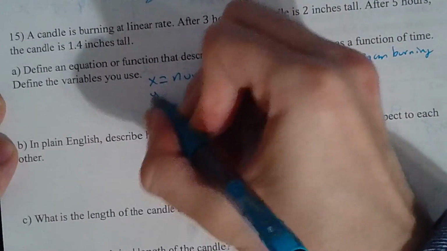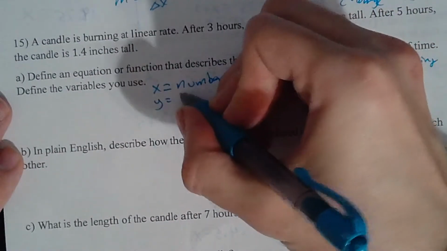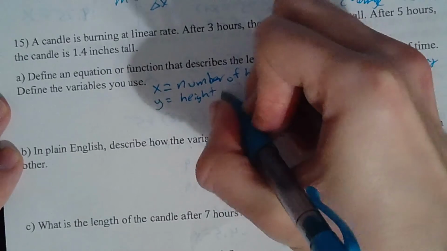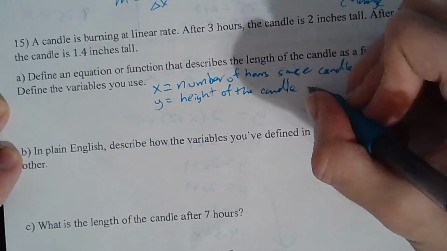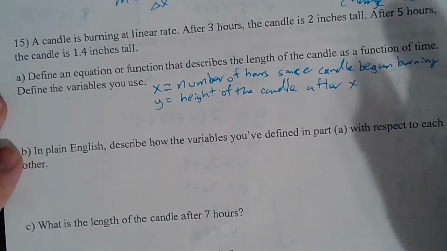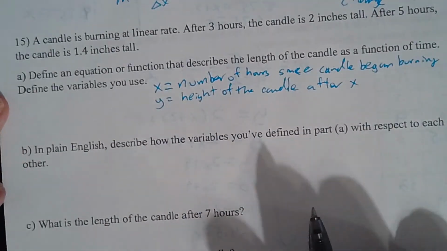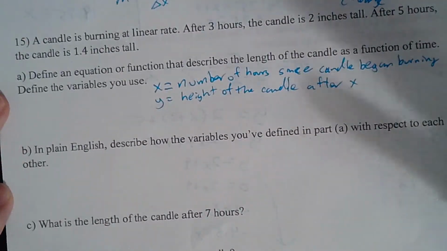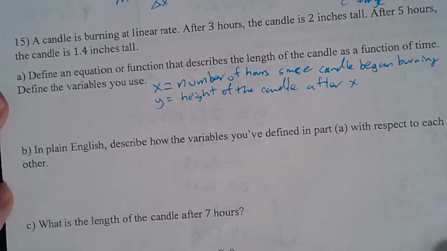And I'll say that y is the height of the candle after x. So height of the candle after x, because x is the number of hours since the candle began burning. So I don't really need to write all that out.